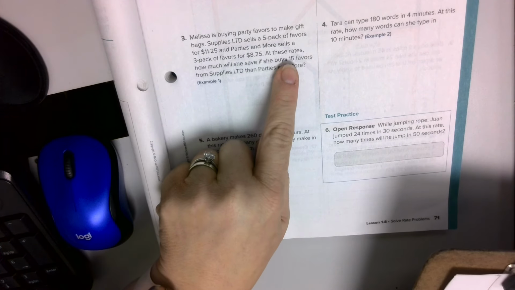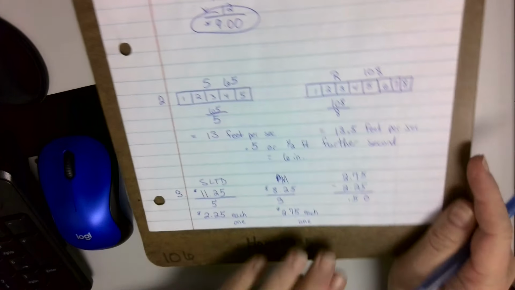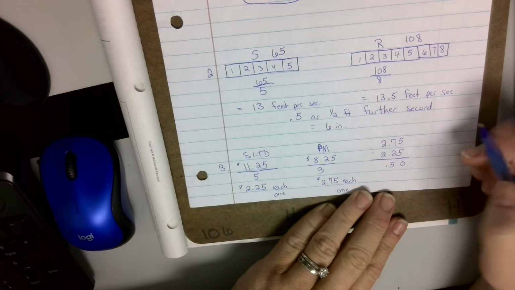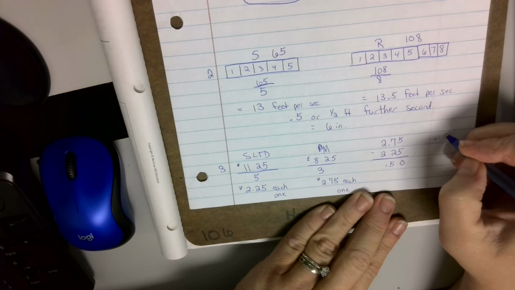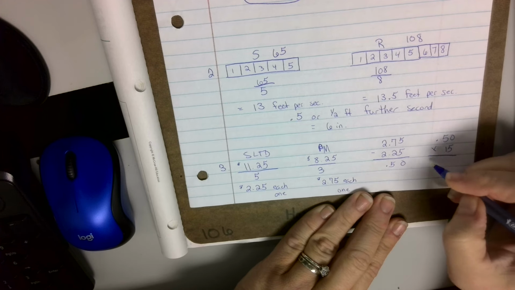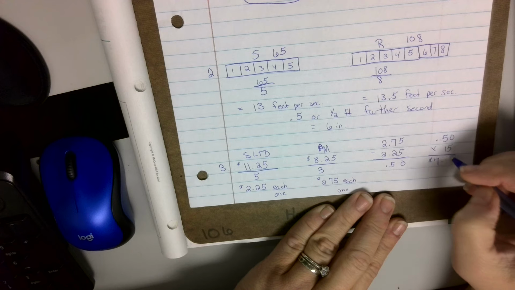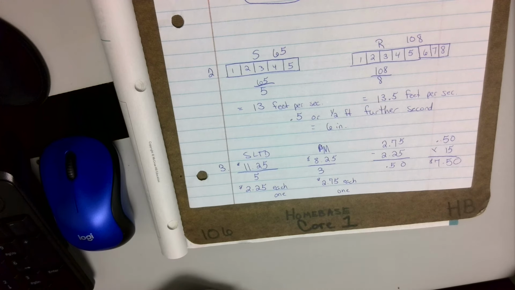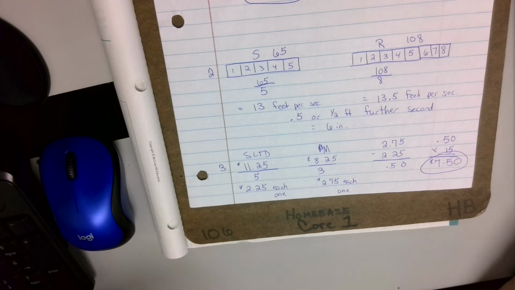So we know that she wants to buy 15 favors. So I would say that 50 cents times 15, and I know that is $7.50. So she would save $7.50.